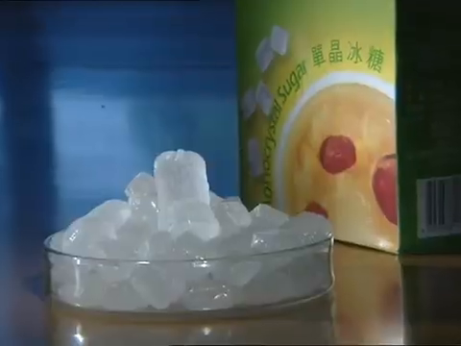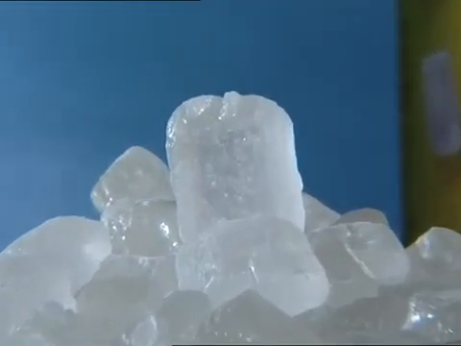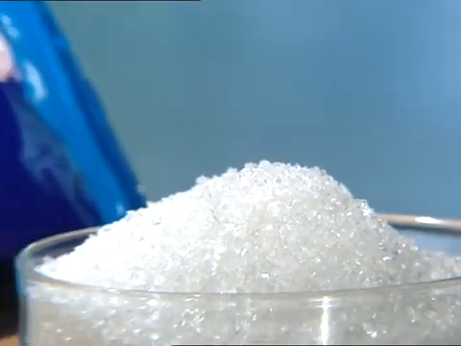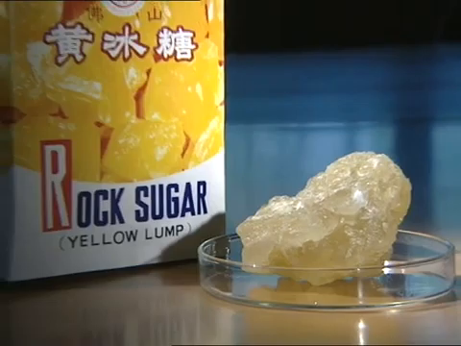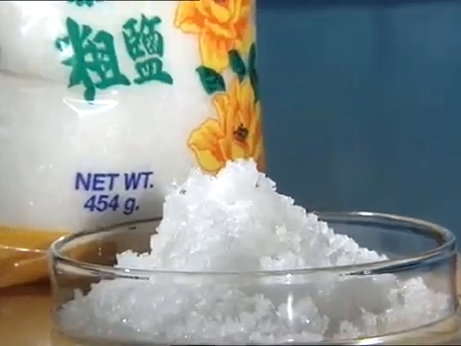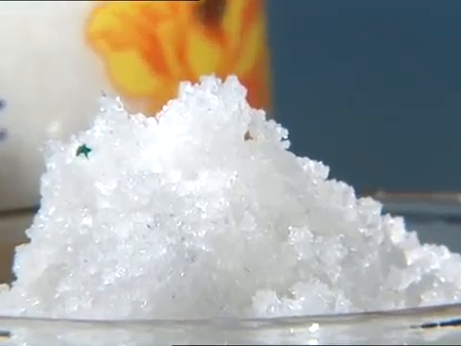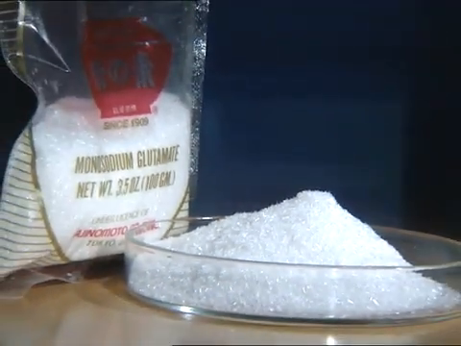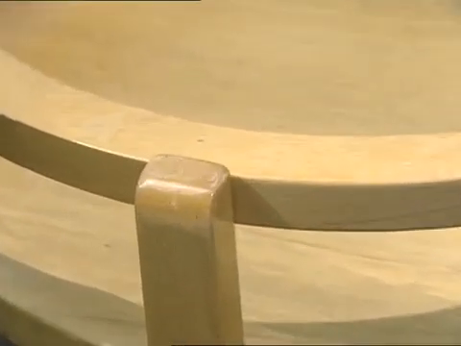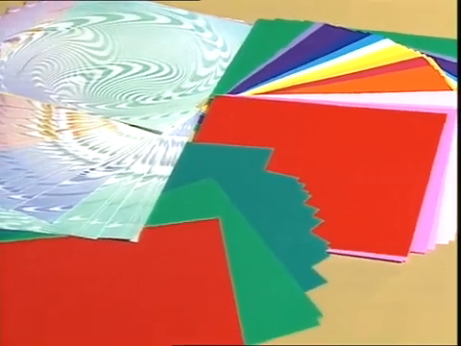In daily life, we can also encounter crystals, like single crystal sugar, granulated sugar, rock sugar, salt, and MSG. And as examples of non-crystals, we have wood, paper, and plastic products. As the basic particles inside these solids are not well aligned, they are not considered to be crystals.